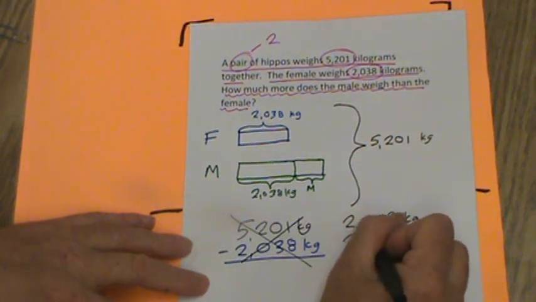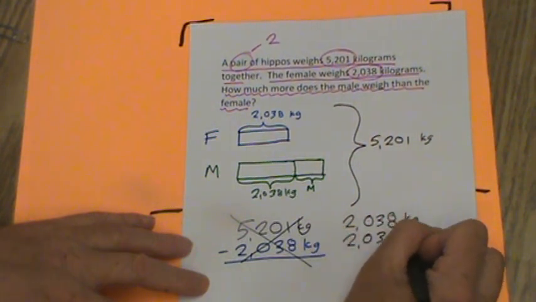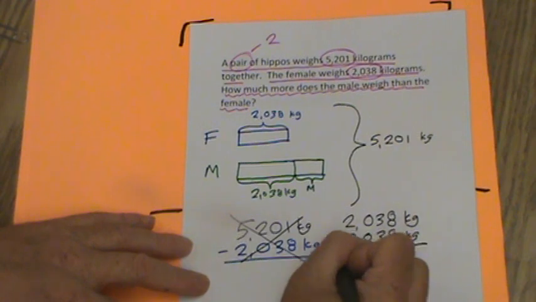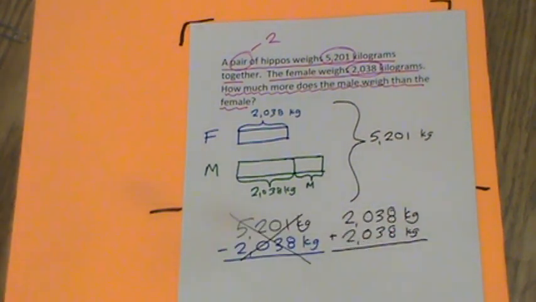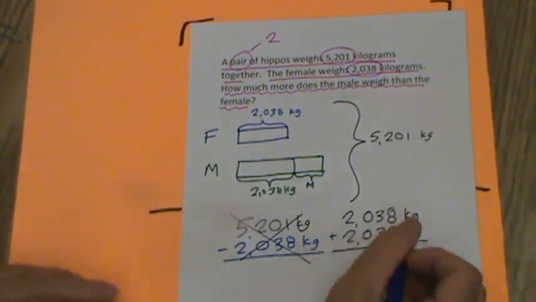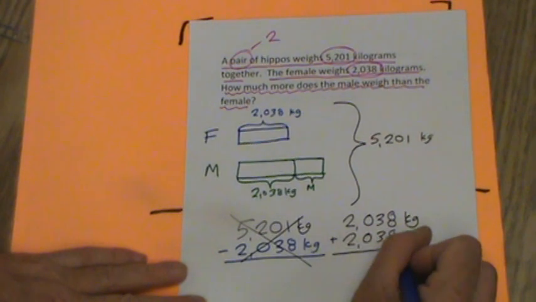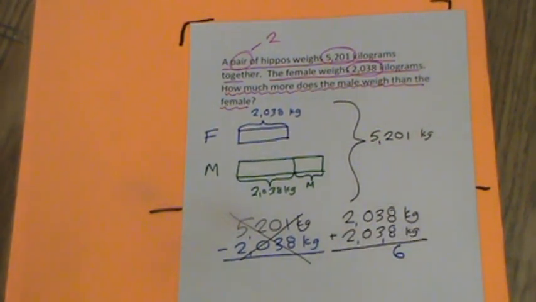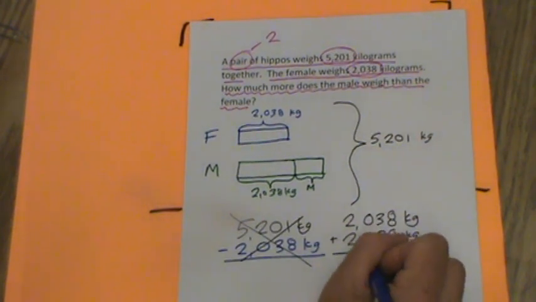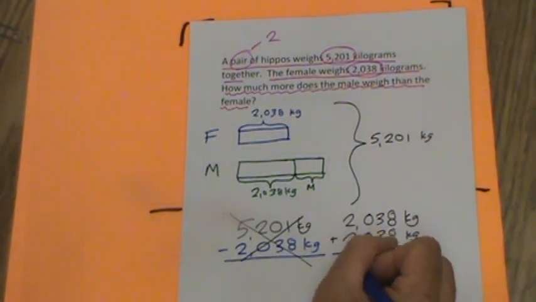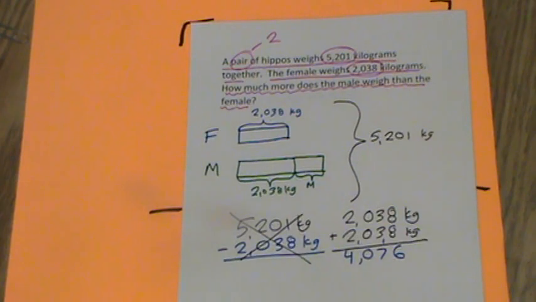Let's add the female's weight. Oh, and I've lost my color code because I got flustered. We're going to add these together. So go ahead and set that problem up. Remember 8 times 2? What's 8 times 2 or 8 plus 8? 16. What's 3 times 2? 3 times 2, of course, is 6, plus that 1 will be 7. And there's 0, there's our comma, and 2 plus 2 is 4. So now we have this done, right, and this done. Here's the more. Now we can subtract.